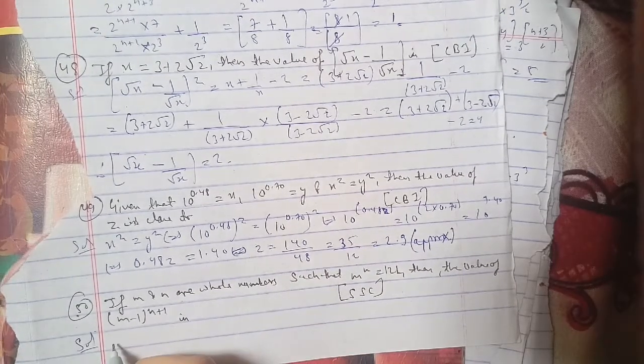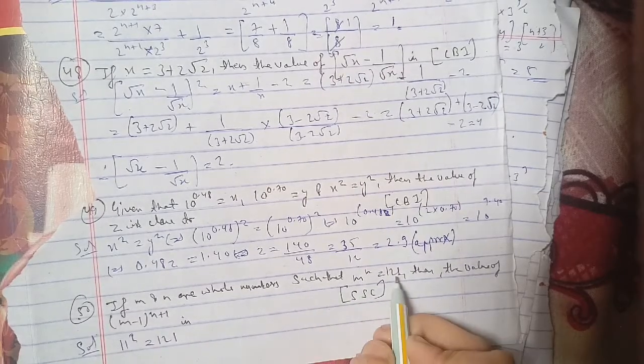As we know, 11 power 2 is equal to 121, that is, 11 square is 121.